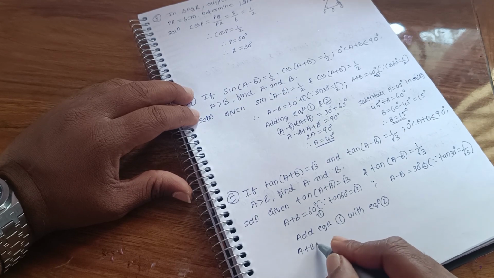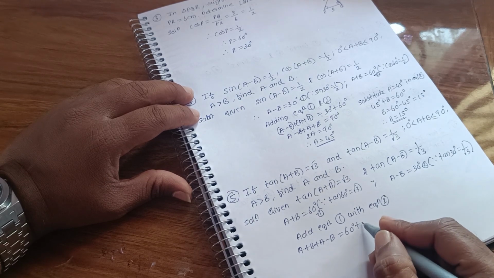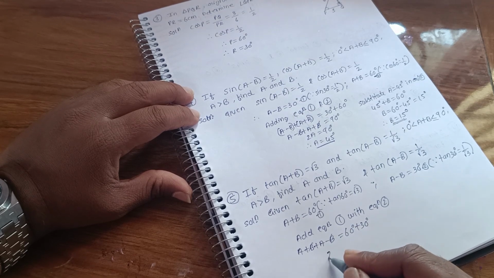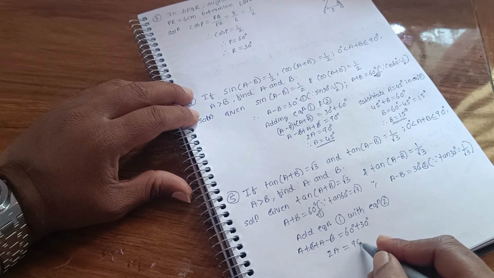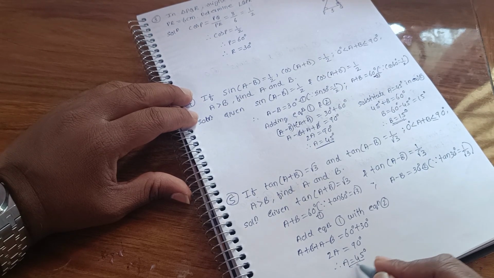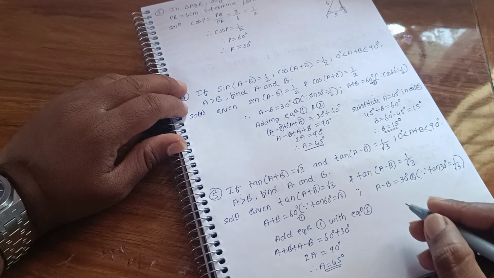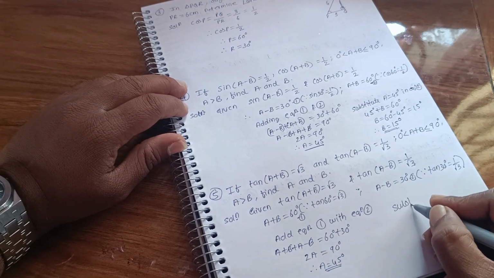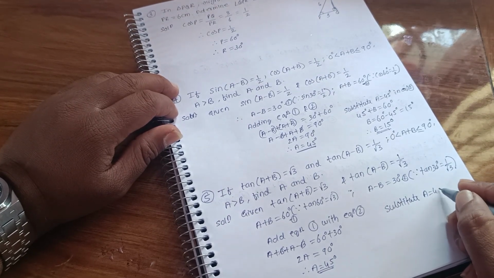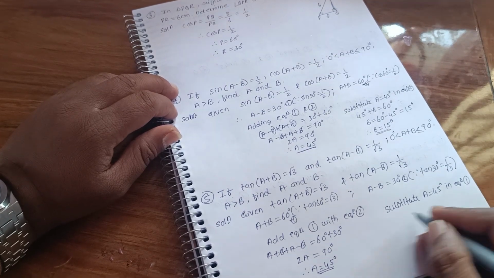A plus B plus A minus B is equal to 60 plus 30. Here minus B plus B will cancel, so we have only 2A is equal to 90 degrees. Therefore A is half of 90, which is 45 degrees. Similarly, we can substitute the value of A in equation number 1. So substitute A equal to 45 degrees in equation 1.